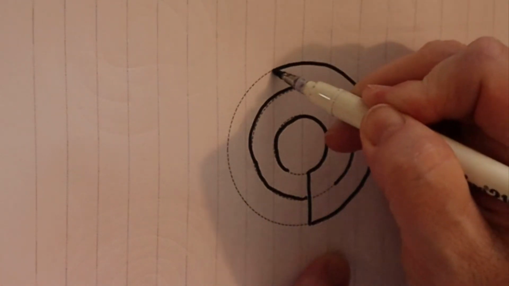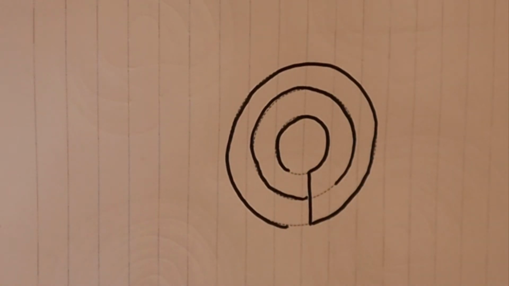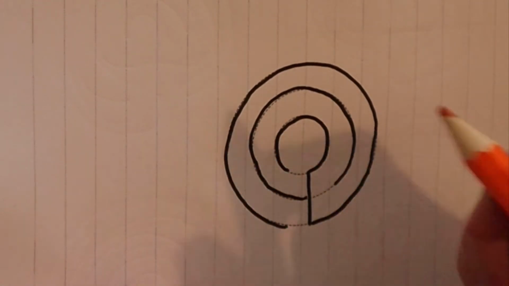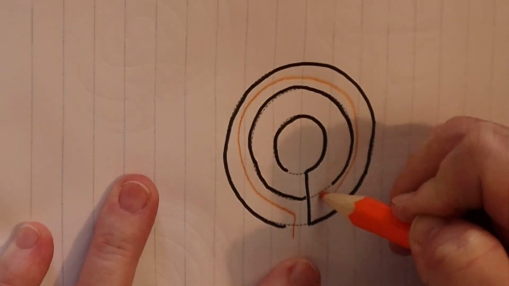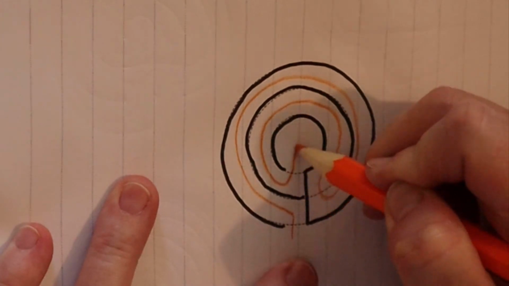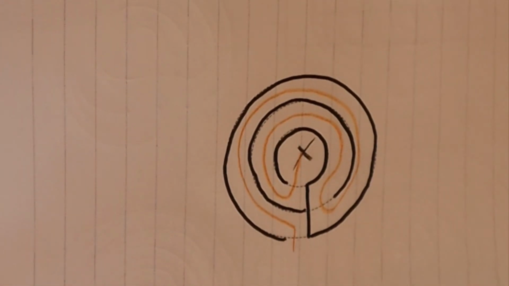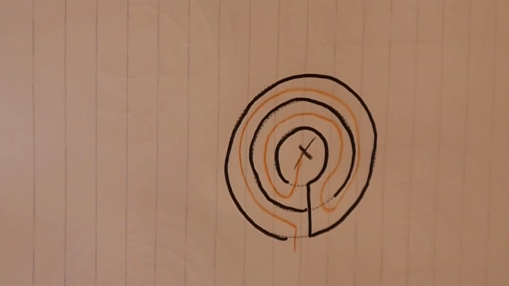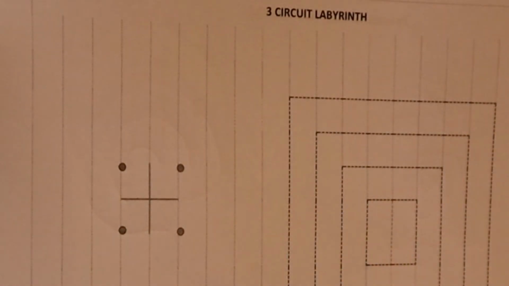Go around the labyrinth, and we have the entrance here. So let's test that again. Pencil or your finger, depending how much room you've given yourself. Come in, go around, do a U-turn, come around, and then we go back to the centre. Nice and easy. From that, you should see how you can take a labyrinth and put it into basically any shape. So that's the 2 circuit.